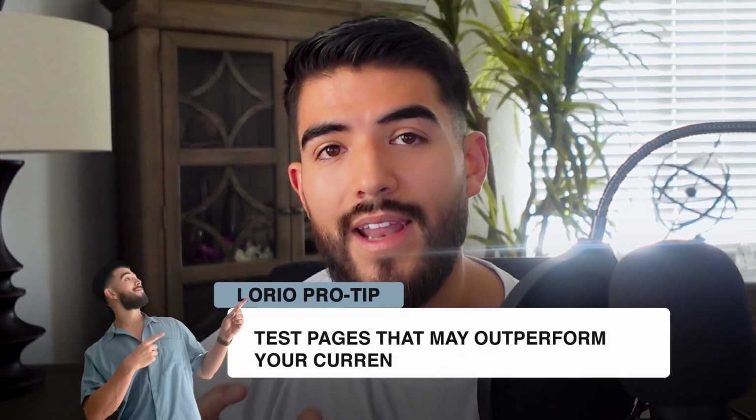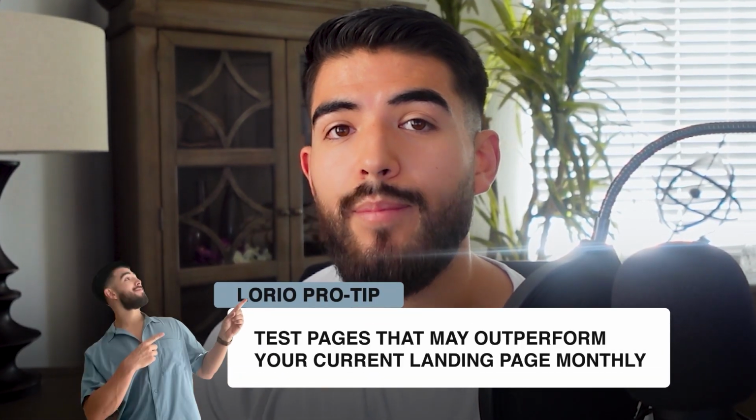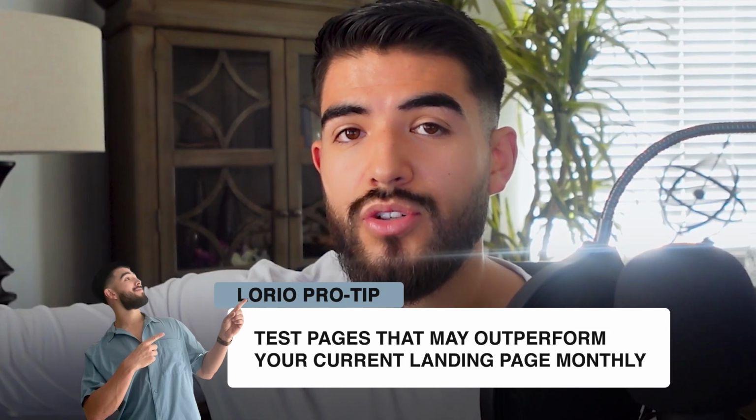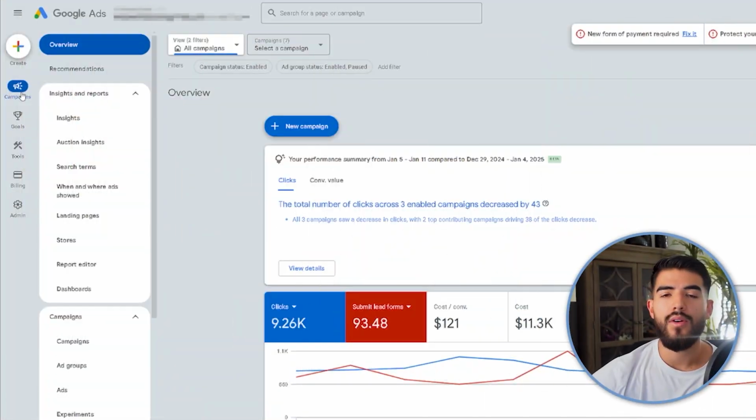So making sure that you're testing on a monthly basis pages that potentially could do better than what you're currently sending traffic to is one of the things that I advocate for at the highest rates. And I've surprised myself when I've set up these tests for clients. And so how do we actually do that?